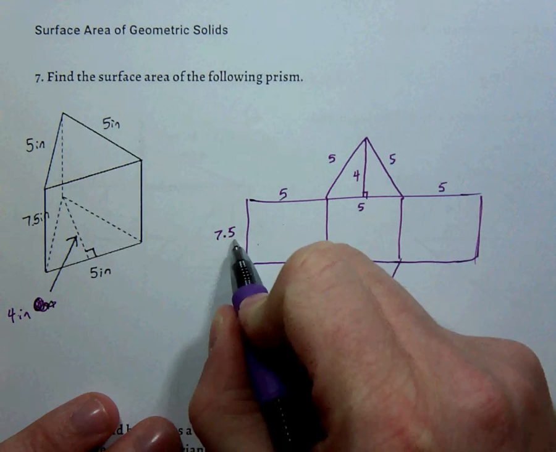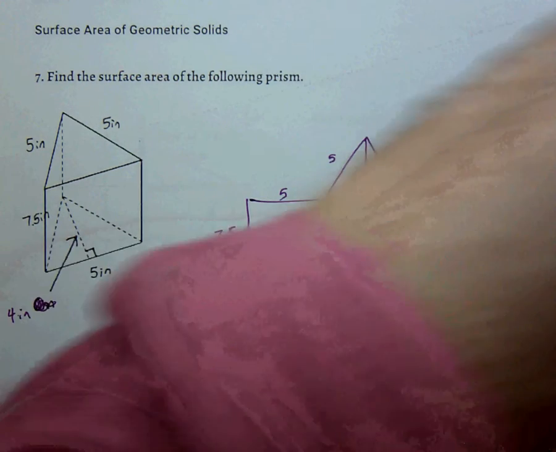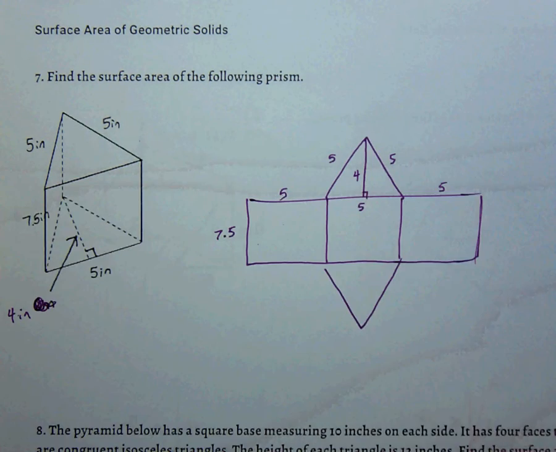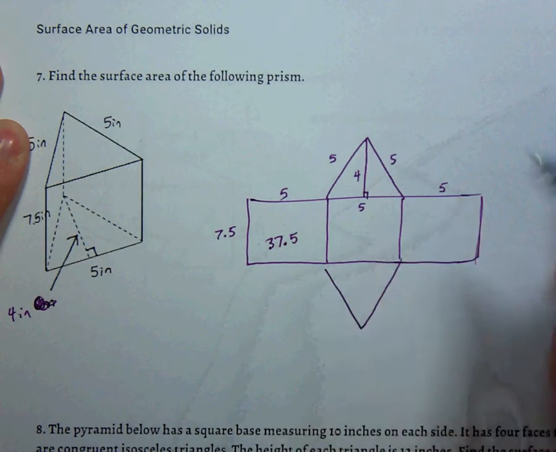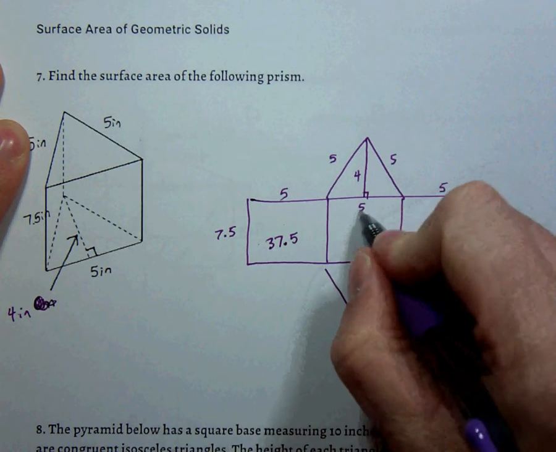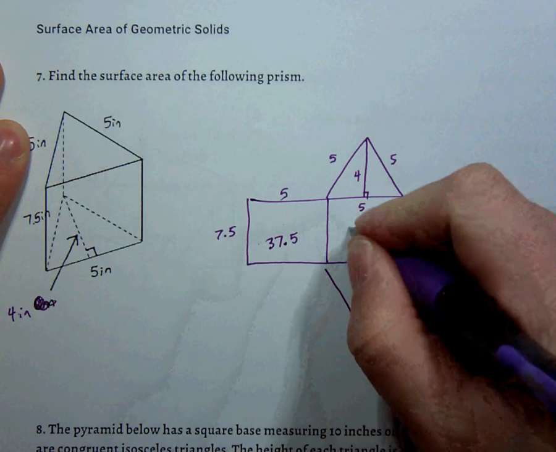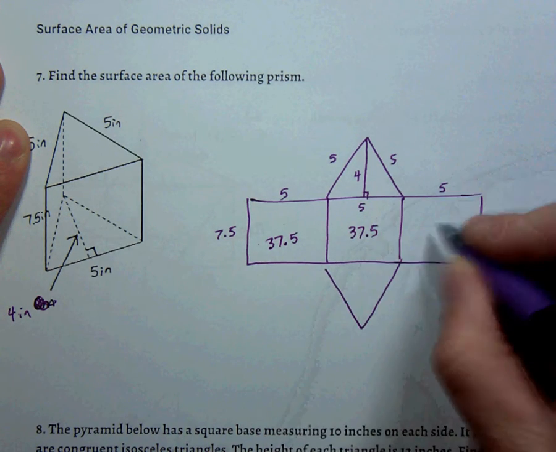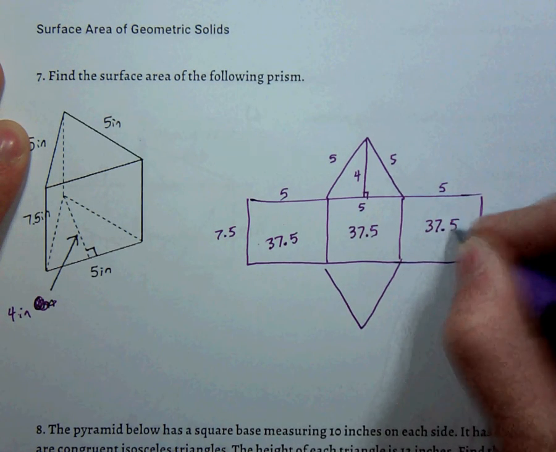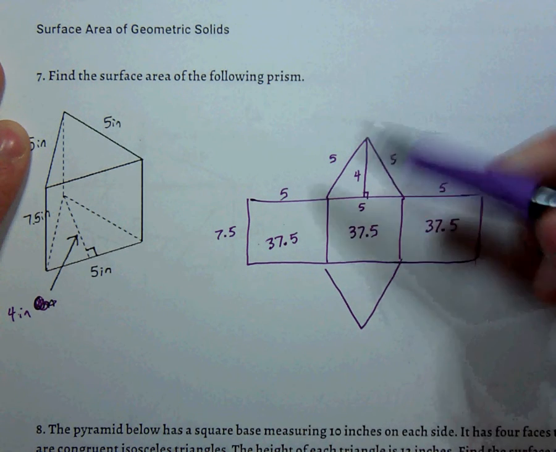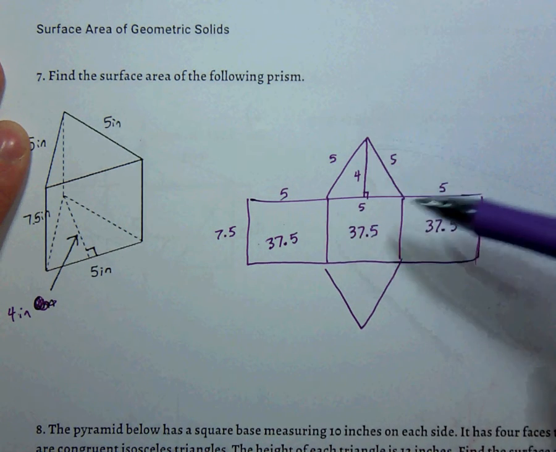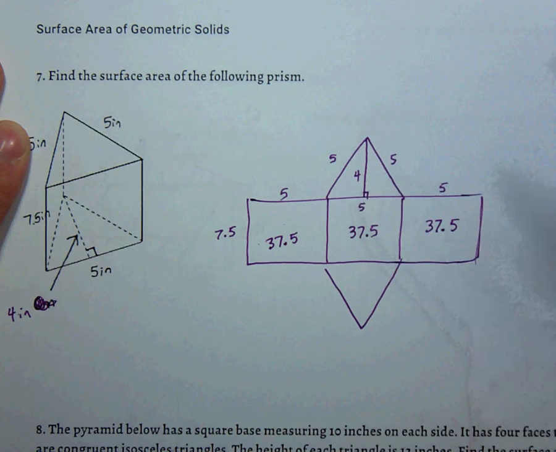5 times 7.5 is the first one. 5 times 7.5, that's 37.5, which is the same for this one because the base is 5 and 7.5, and this one. Since it's an equilateral triangle, all 3 of those rectangles are going to be the exact same. And then this, the height is 4 and the base is 5. So 5 times 4 is 20 divided by 2.